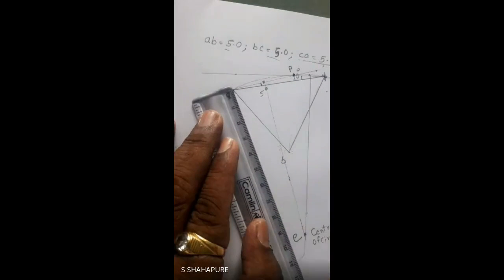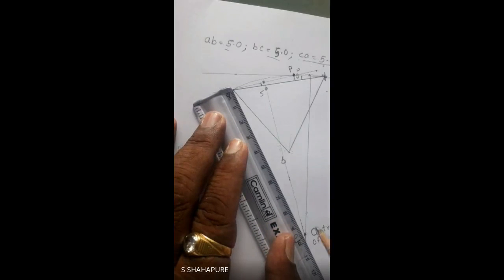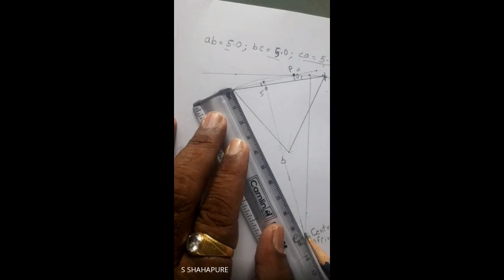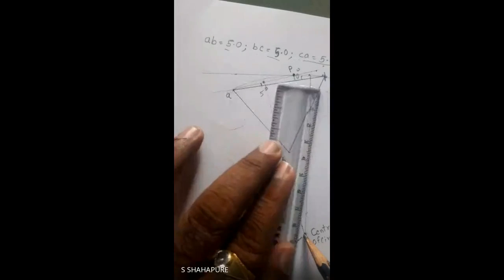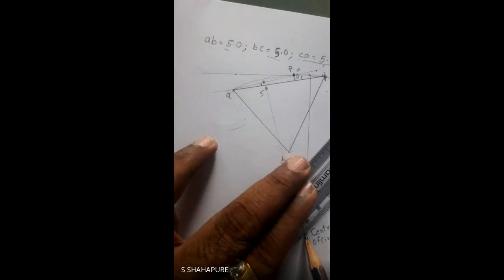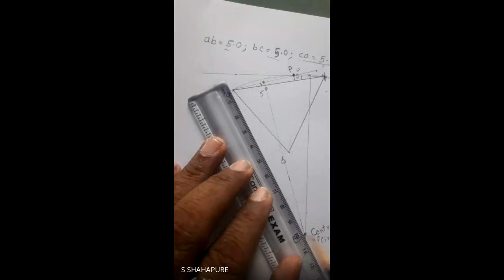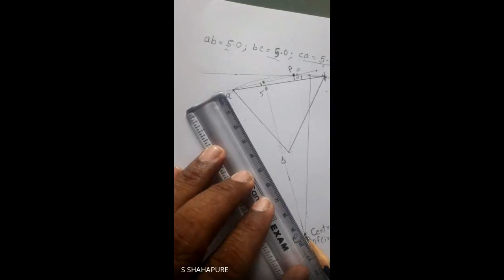You will get a big circle of radius around 9.6. So I will take some points at 9.6 at some distances.